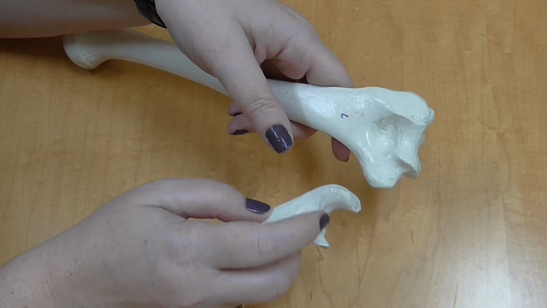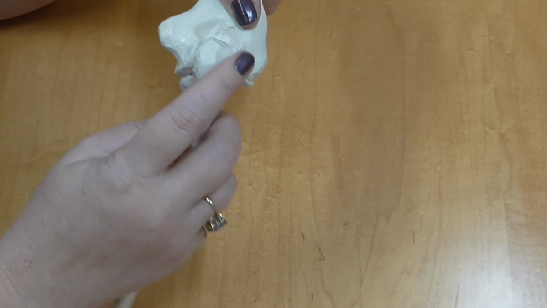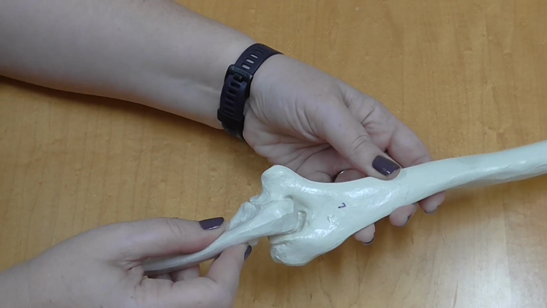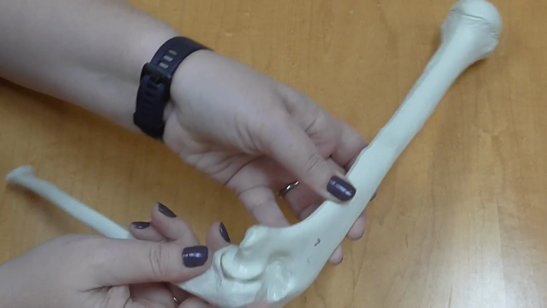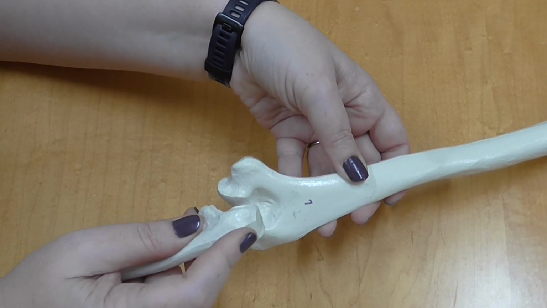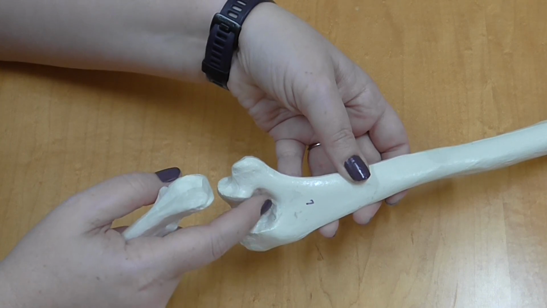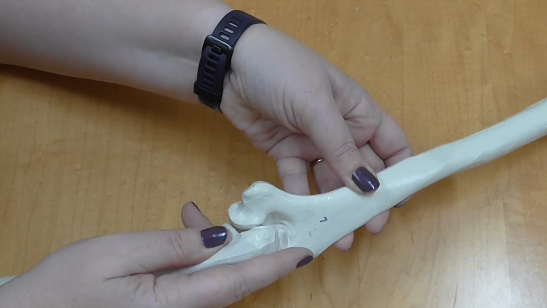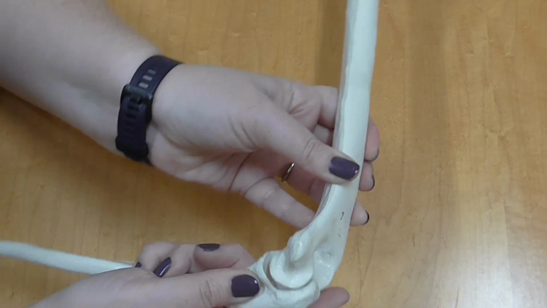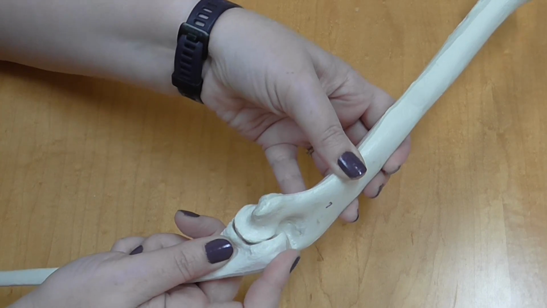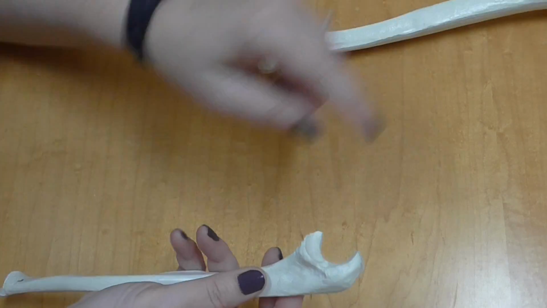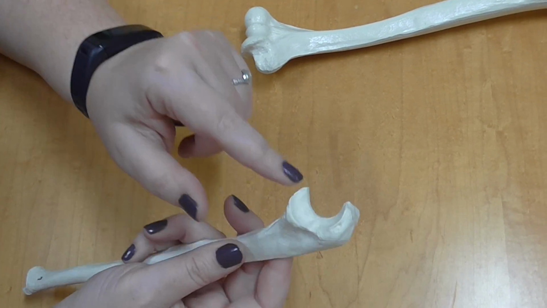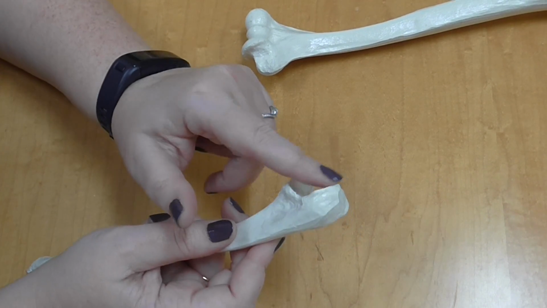So the ulna is the one that has the hook on the end of it, and that hook is called the olecranon process. So you can see here we're hooked into that trochlea right on top of it, and then that olecranon process of the ulna fits into the olecranon fossa of the humerus. So it's going to fit right there and give us that hinge joint of our elbow. So that's the olecranon process. Now the other side of that is going to be the coronoid process. So olecranon is the top and coronoid is the bottom of that little hook.